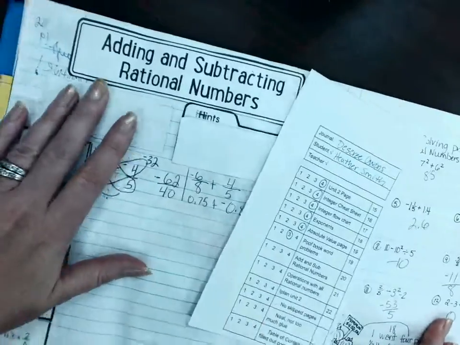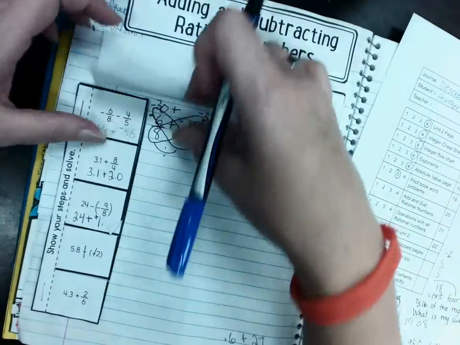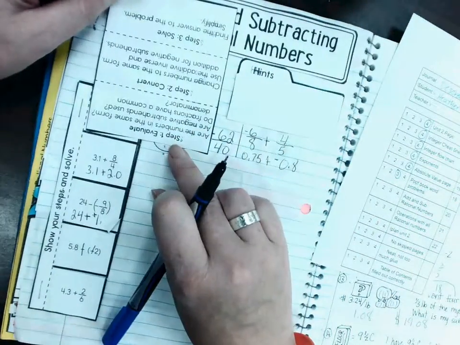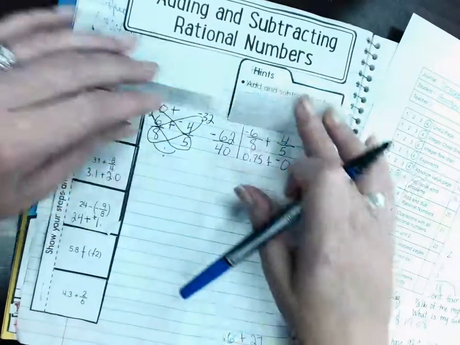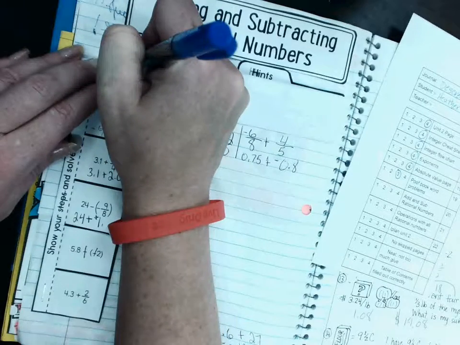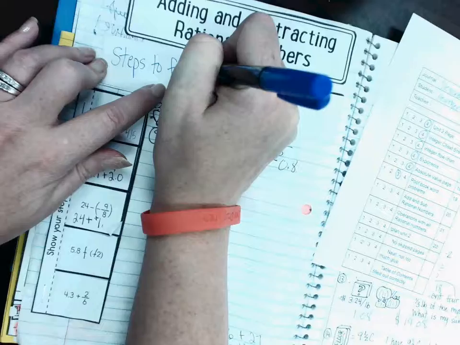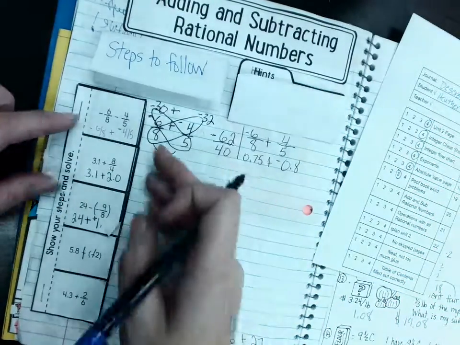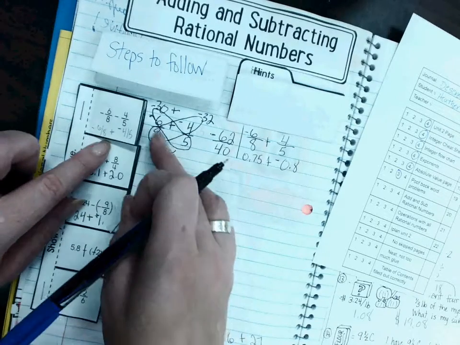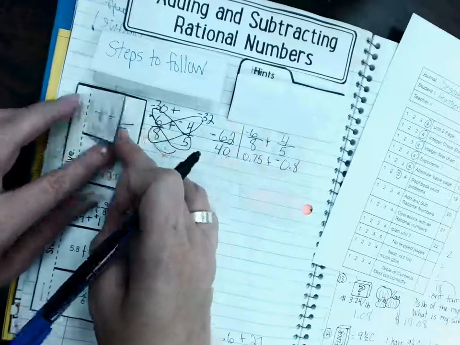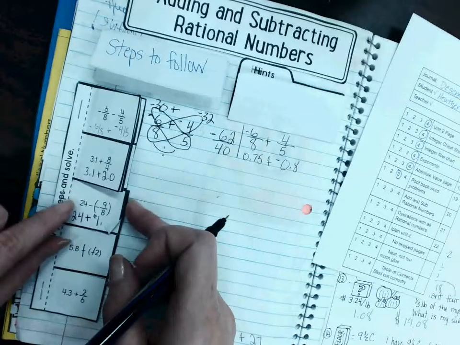Then we go to page 20, our adding and subtracting rational numbers. So her steps are upside down, but you know what? She's got them in there. And then her hints are there. I think these are supposed to say steps to follow. Okay? And then you should have the butterfly worked out for this problem. And -6/8 minus 4/5, 3.1 plus 8.4.